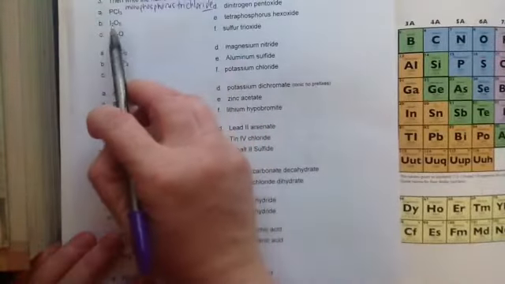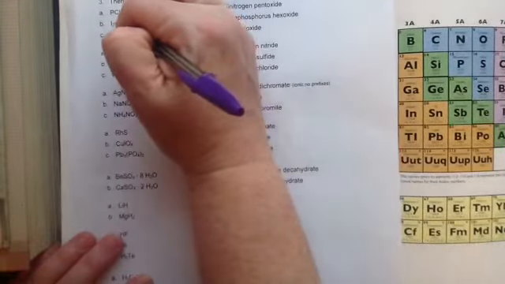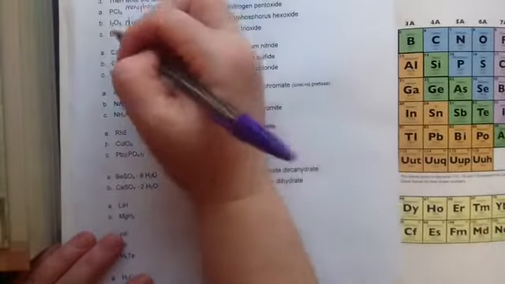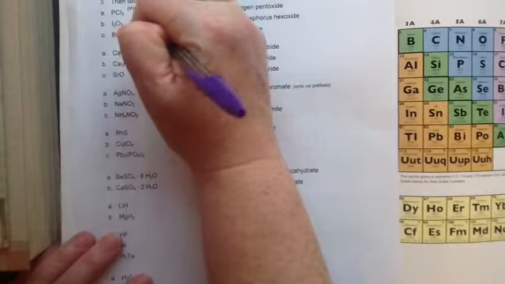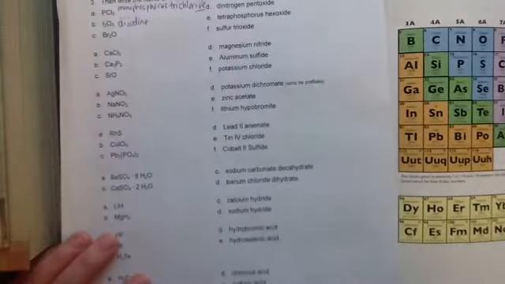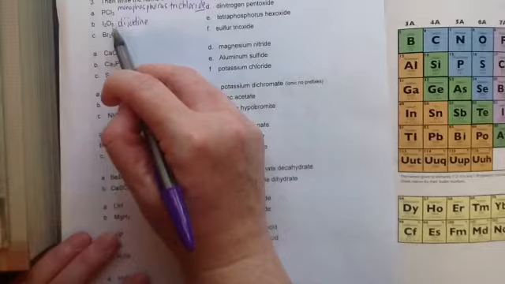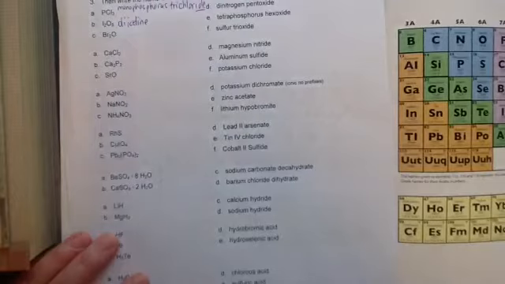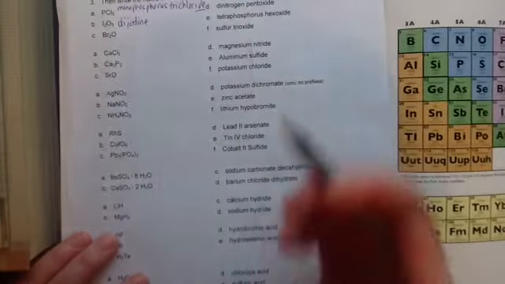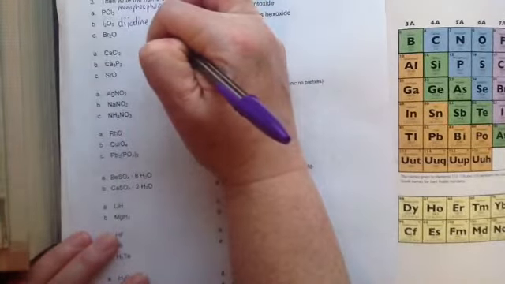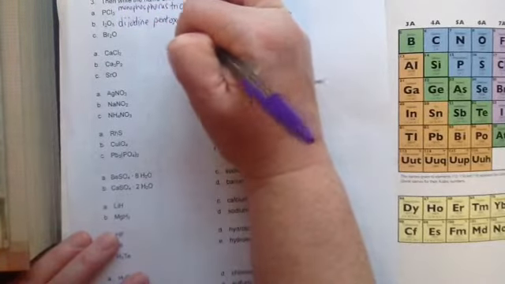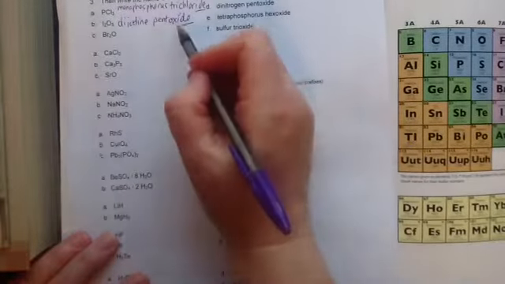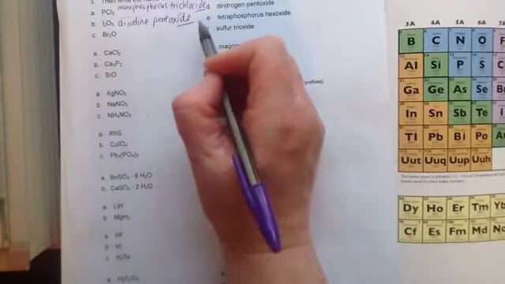So we're going to put 2, the prefix is di, and then that element is iodine. So di, iodine, name of the first element, and then we have 5, penta, and then it's oxygen. But we're not going to put oxygen, we're going to end it with ide. So it would be pentoxide, ending IDE.